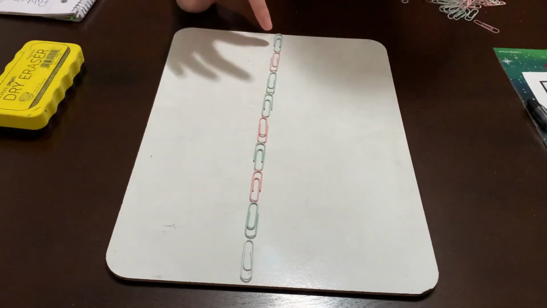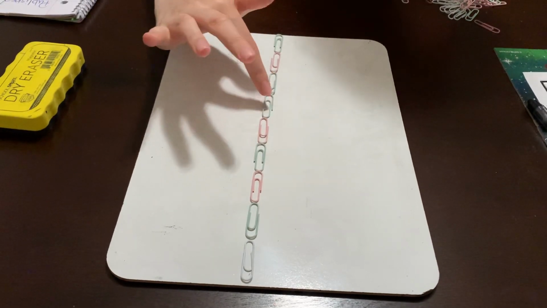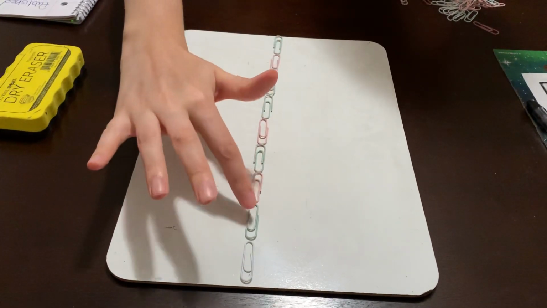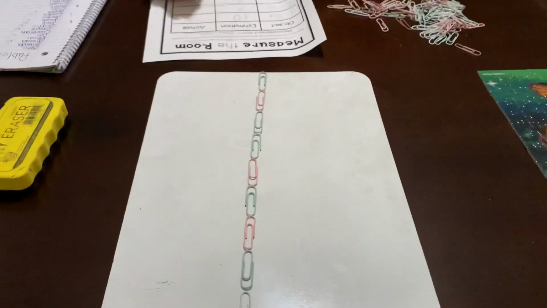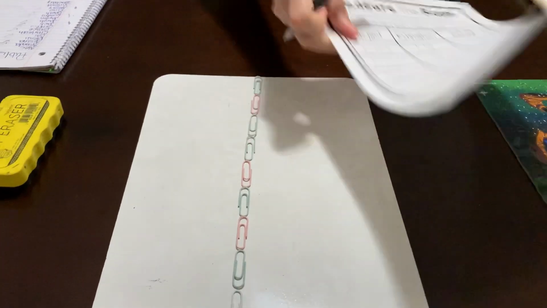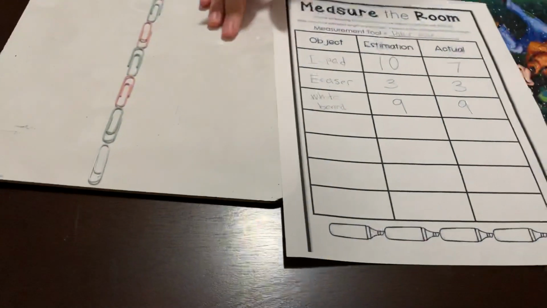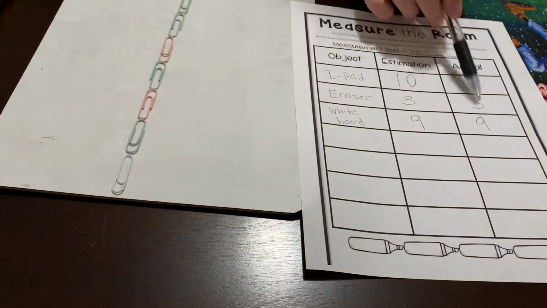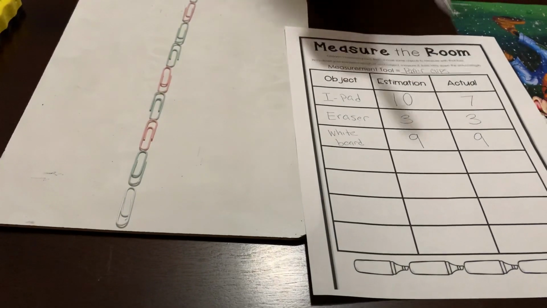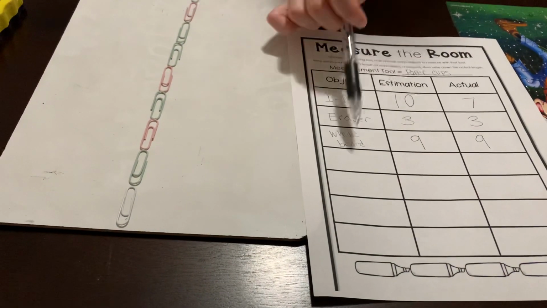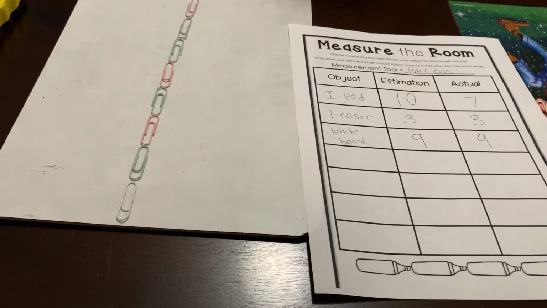Okay, and I'm going to count. 1, 2, 3, 4, 5, 6, 7, 8, 9. Wow, I was right again. So I'm going to write 9 in my box. So these are just the guesses that I happen to take. These happen to be correct. My first one I was a little bit off. I thought it would take 10 and it only took 7. But my eraser and my whiteboard, I guessed pretty well.